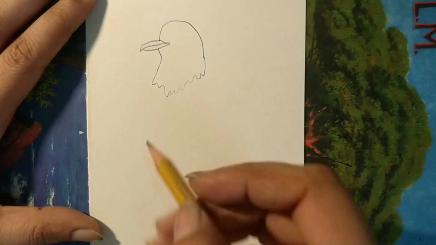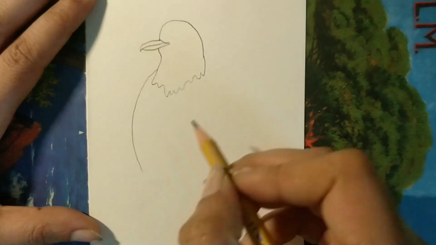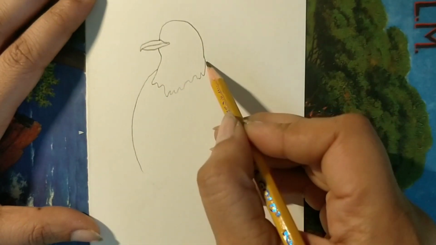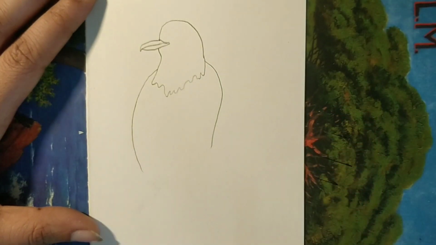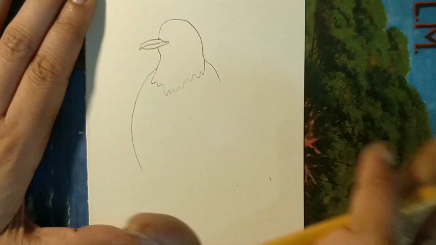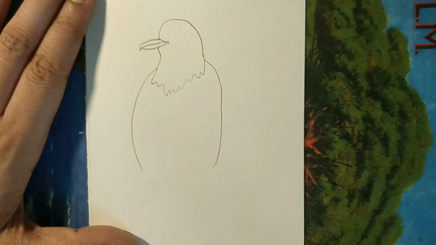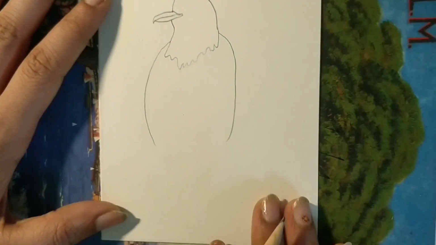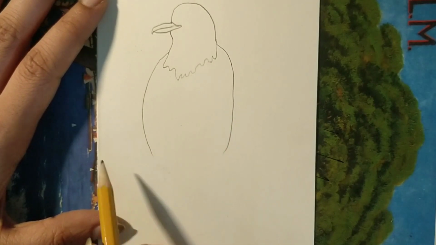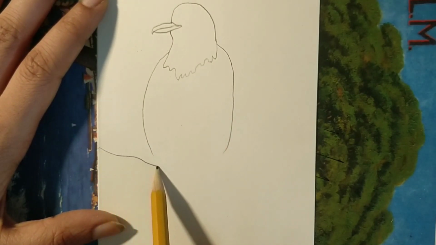Now let's do the body part here. I'm gonna just define the body a little smaller and see, very nicely and smoothly you have to take it. So this part comes here like this. Okay, so the upper part is done. Now I'm gonna work on the branch here. So this branch is gonna come from here.